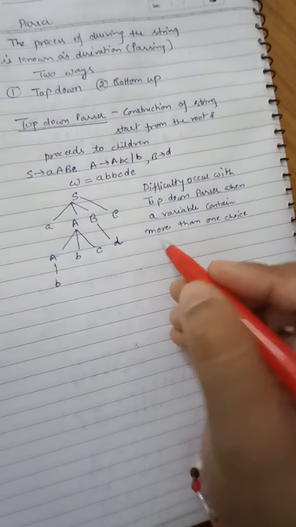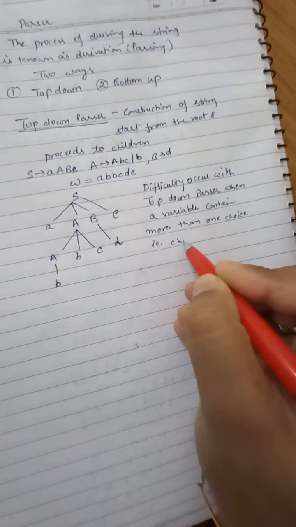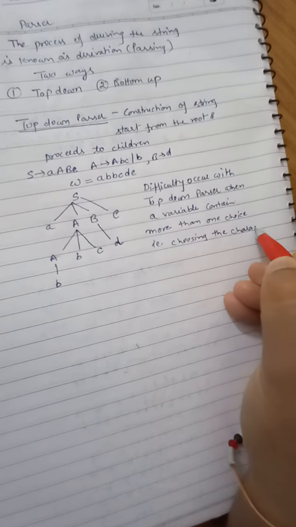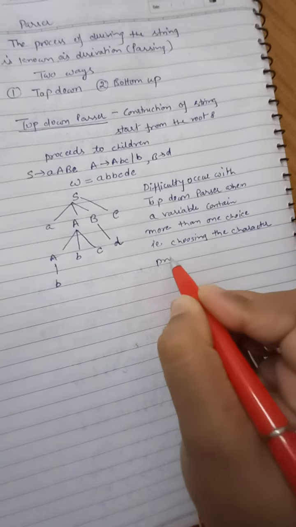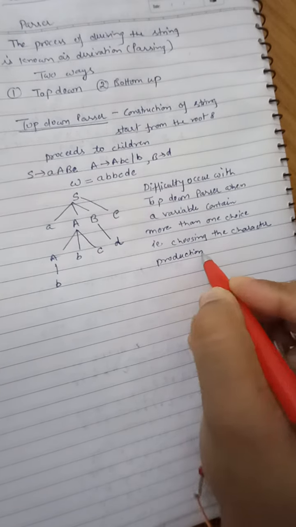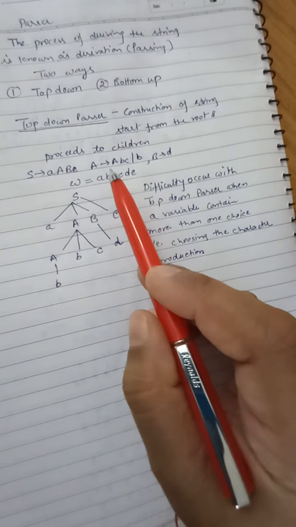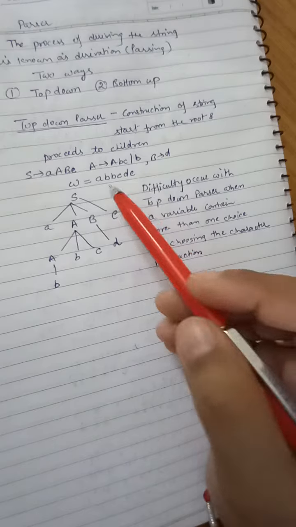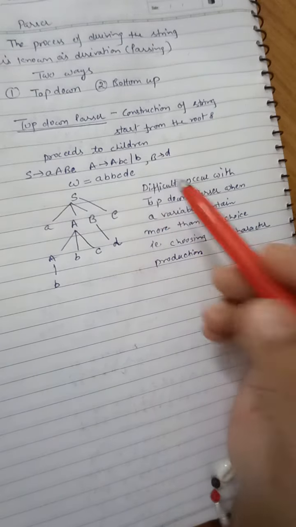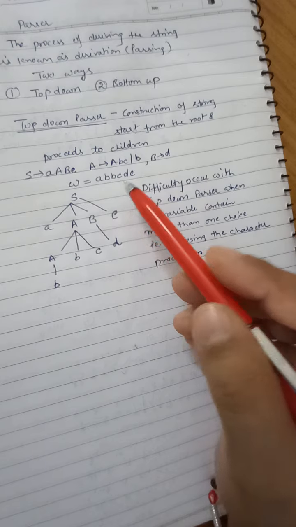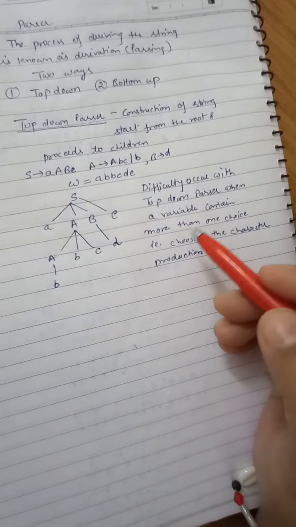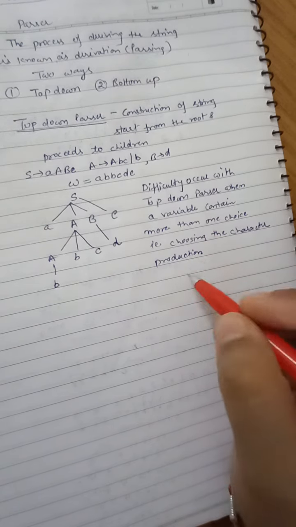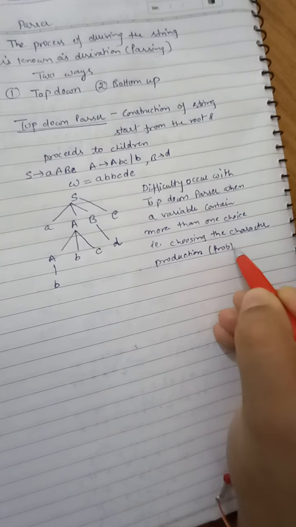More than one choice means choosing the character, the production, as we can see here, A tends to A, B, C and B also. So which one should we choose first, that is the problem. And because S, A and B are variables, which production should we choose so that we get the correct string? So when a variable contains more than one choice, which one we should choose first is the problem with the top-down parser.